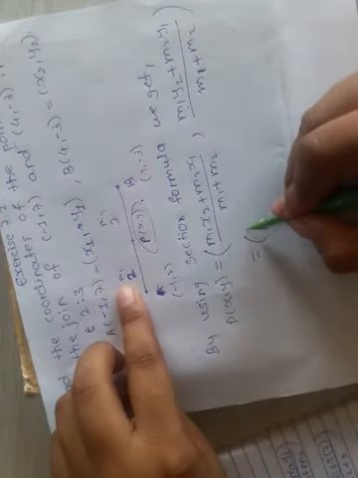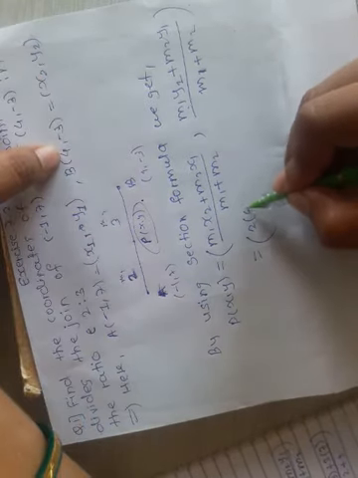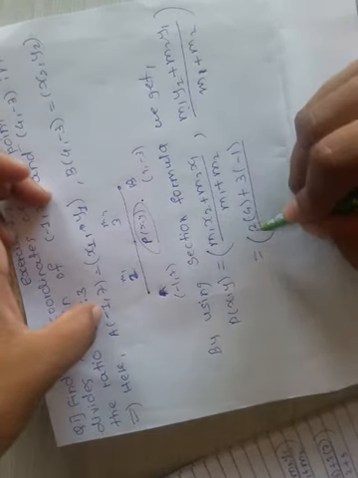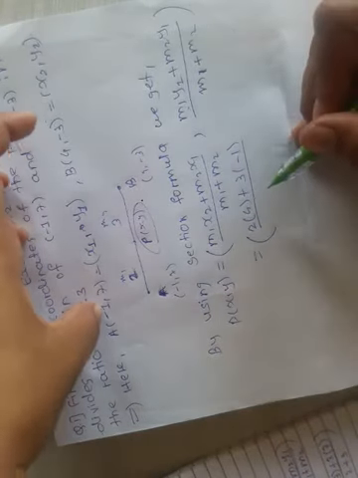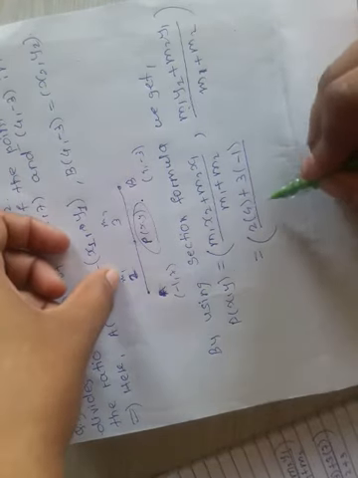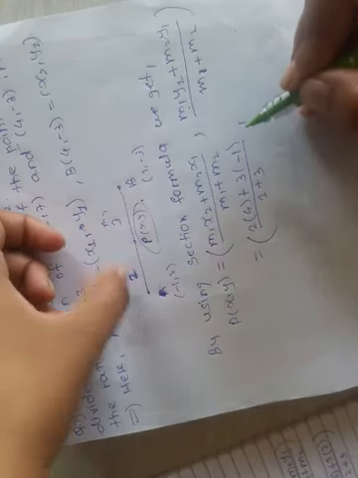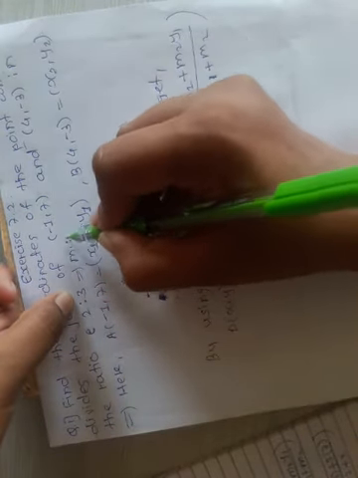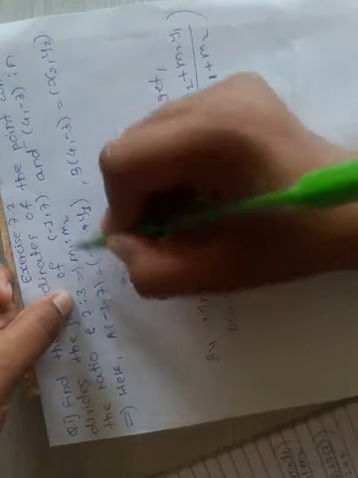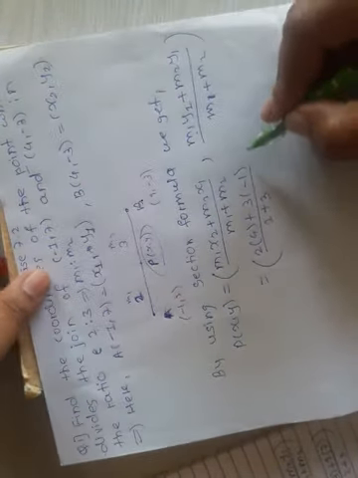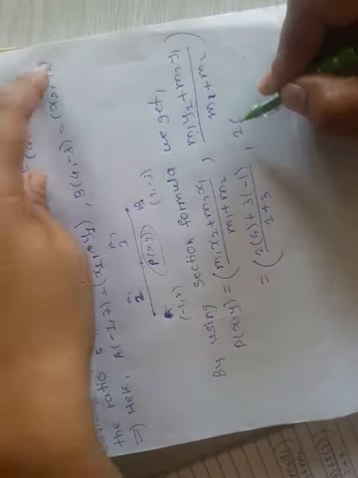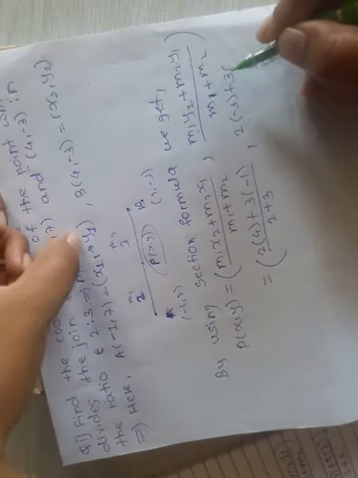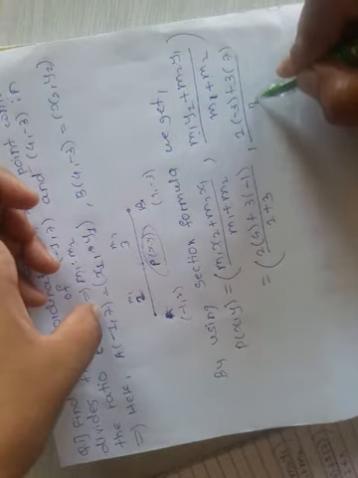Now m1 is 2, into x2 point, x2 point is 4, plus m2 is 3, and x1 point is -1, upon m1 plus m2, where m1 is 2 plus m2 is 3. The ratio 2:3 is given to us, which we can write as m1 is to m2, meaning the value of m1 is 2 and the value of m2 is 3. Remember this. Comma, again m1 is 2 and y2 point is -3, plus m2 is 3 and y1 point is 7, upon again 2 plus 3.